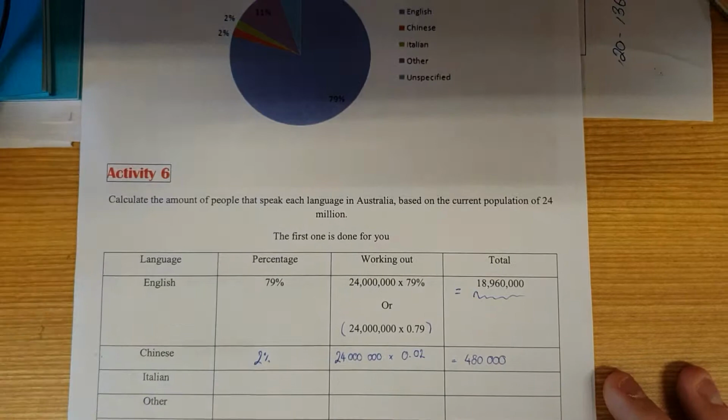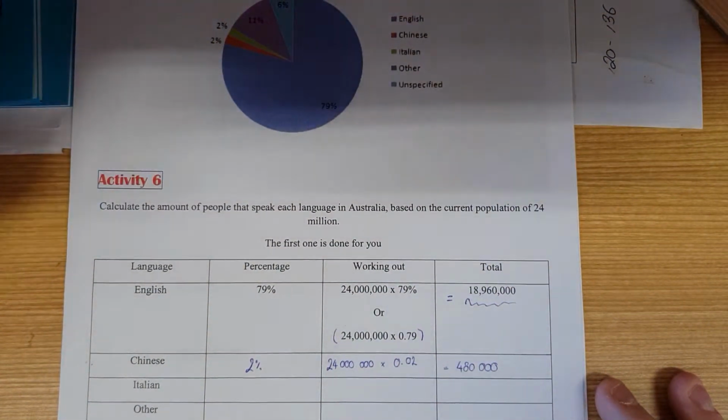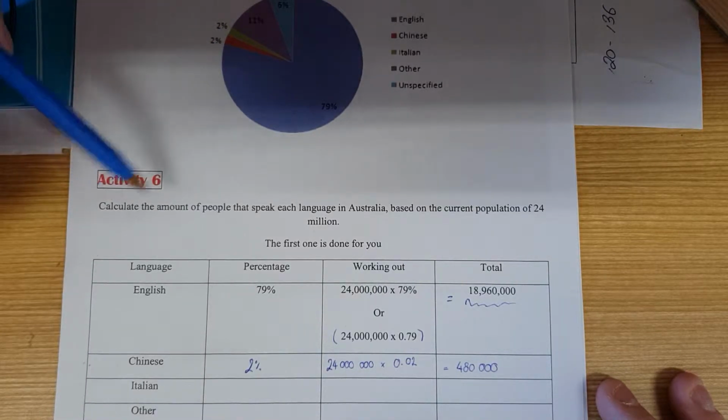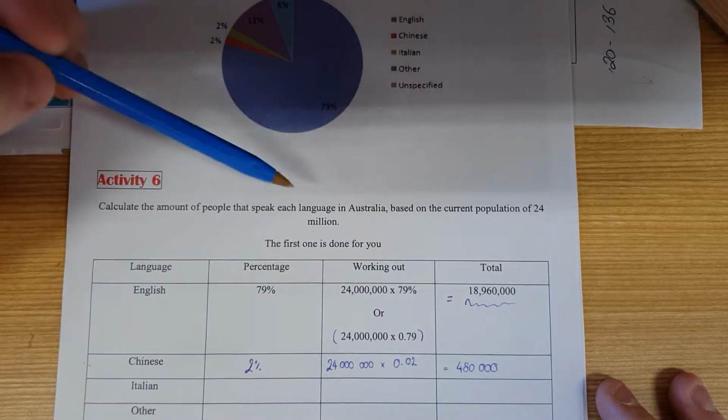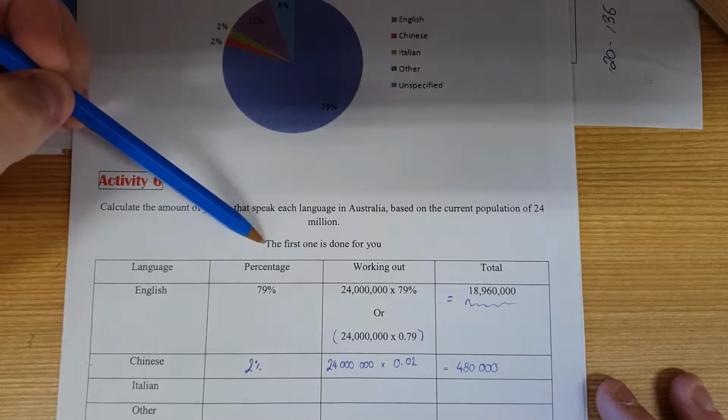So boys, I want to talk to you quickly about the pie chart section of your Geo Skills workbook. So the pie chart here is looking at the language composition of Australia. And so it's asking you to calculate the amount of people that speak each language in Australia based on the current population of 24 million. Now the first one's been done for us here.